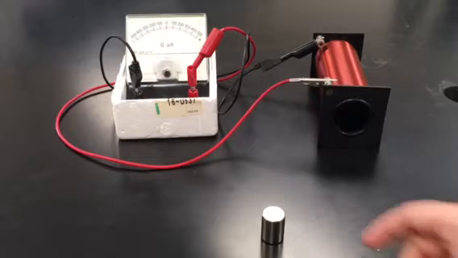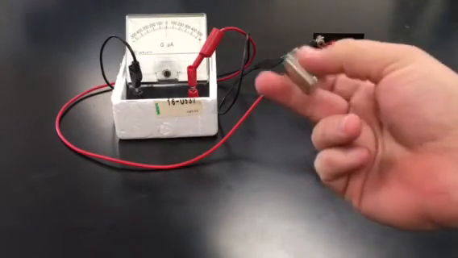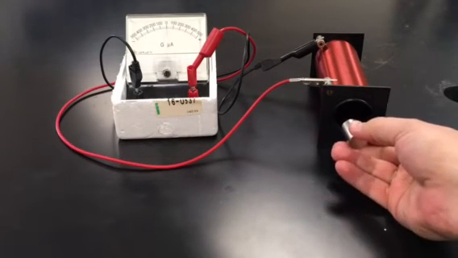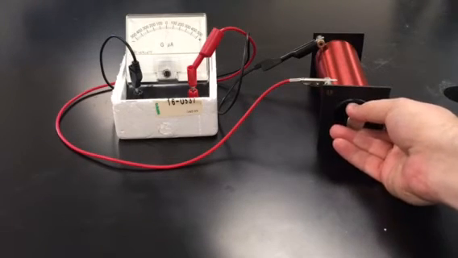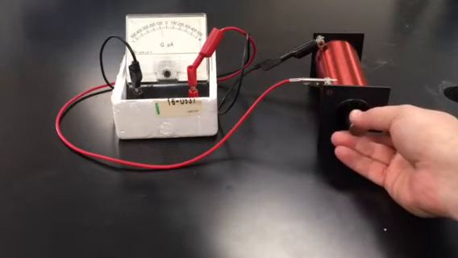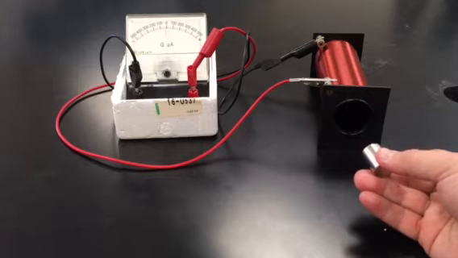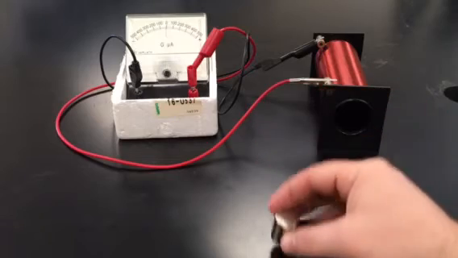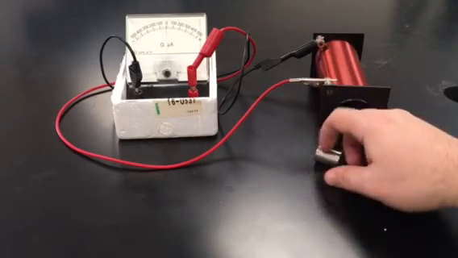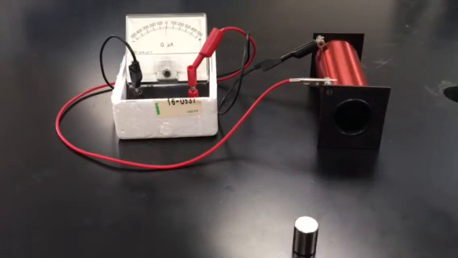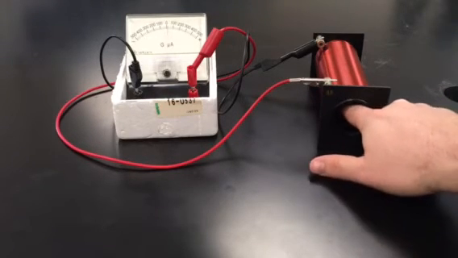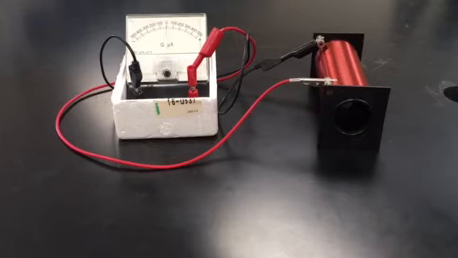And so what I'm going to do is take the magnet and move it in to the space between the coils. And you can see as it moves in that the needle on the ammeter is deflected slightly to the right. If I move it out, you see that it's deflected slightly in the other direction. So what the magnet is doing is creating a current in the solenoid, but it's only doing it as it moves. So notice as I move it in, there's current, but when it stops, there's no current.